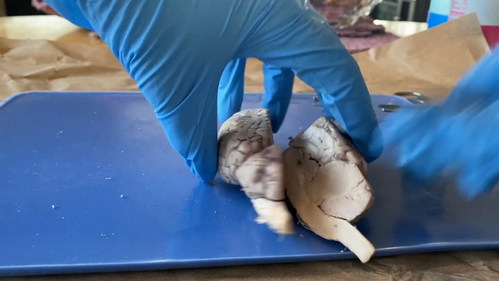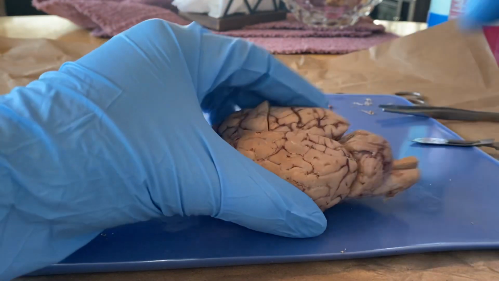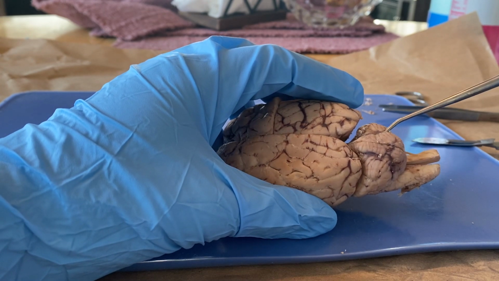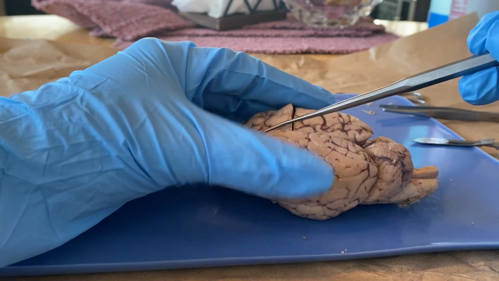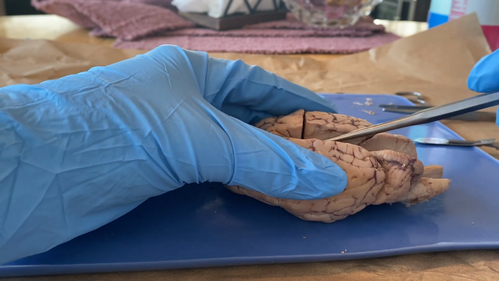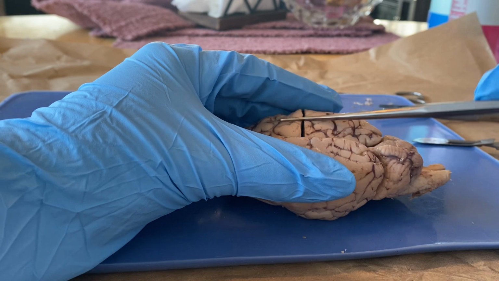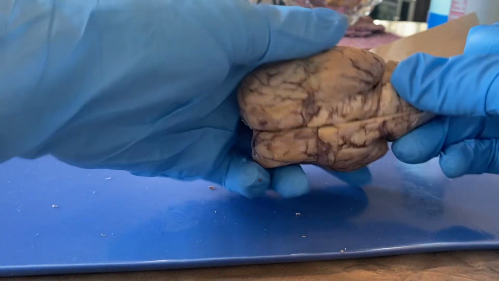This area in the back is the cerebellum. That deals with motor and balance. And then you can't see it because I have cut the 2 lobes in half, but it is the corpus callosum, and that essentially connects the 2 lobes of the cerebrum.